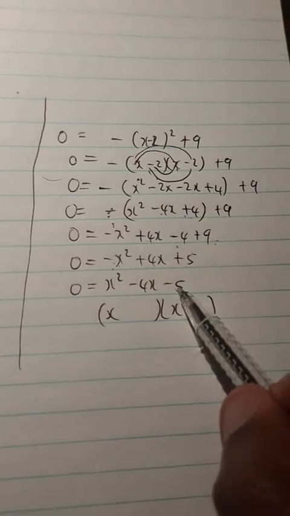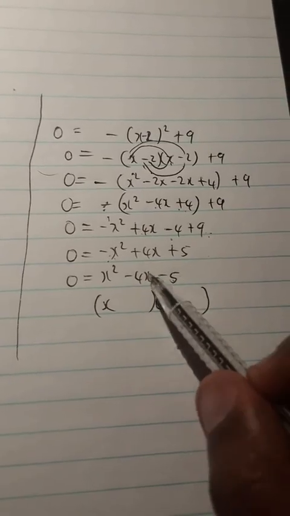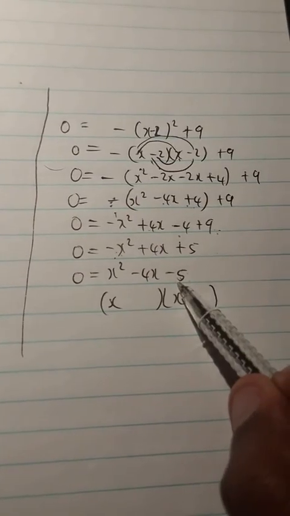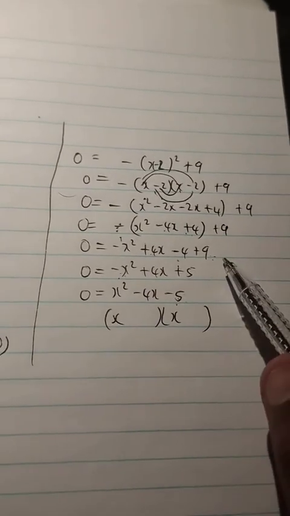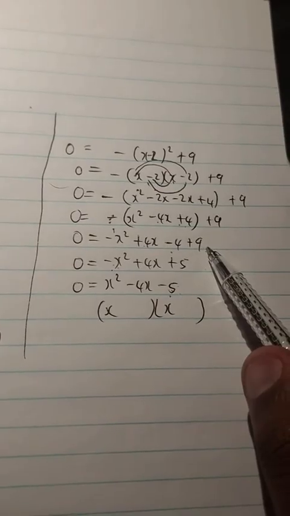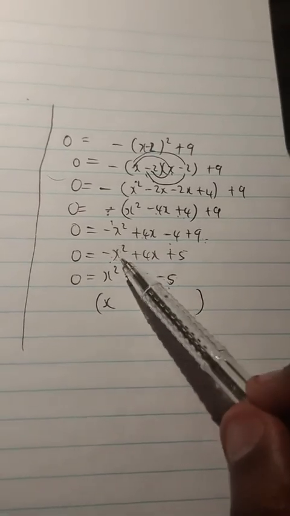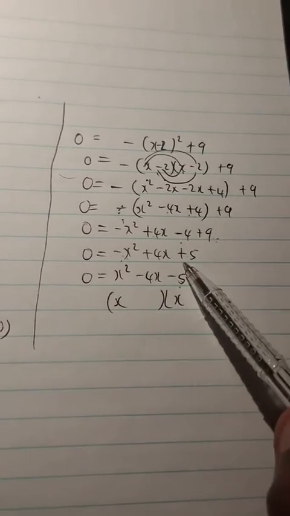The factors of 5, which when I multiply give me negative 5, but when I add give me negative 4. Very important. Remember, when I divide by a negative here, I have a negative x squared plus 4x minus 4 plus 9 is plus 5.